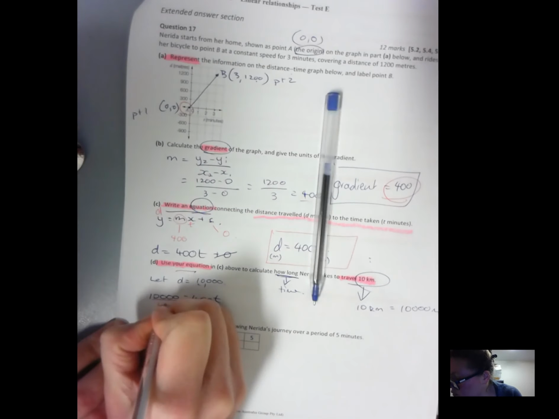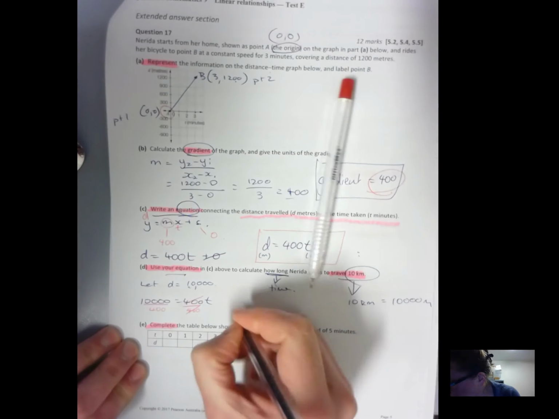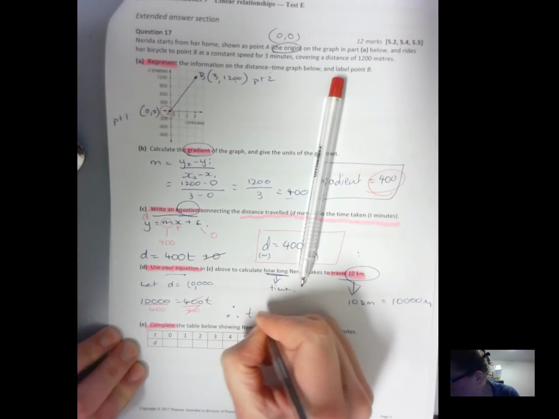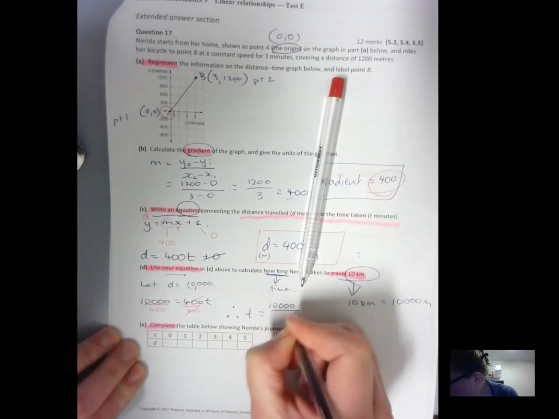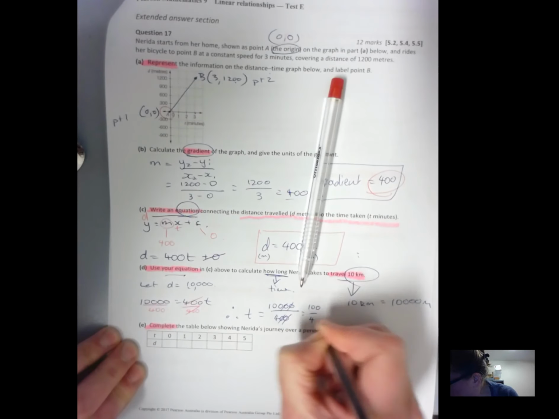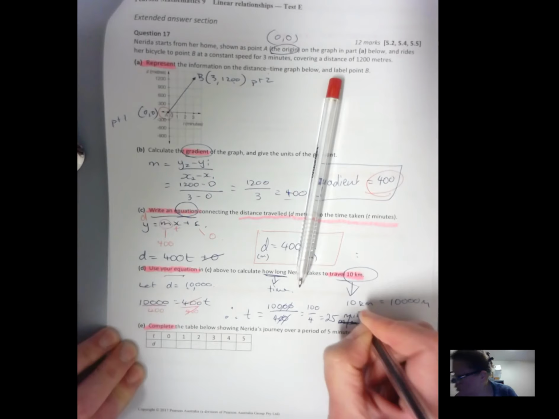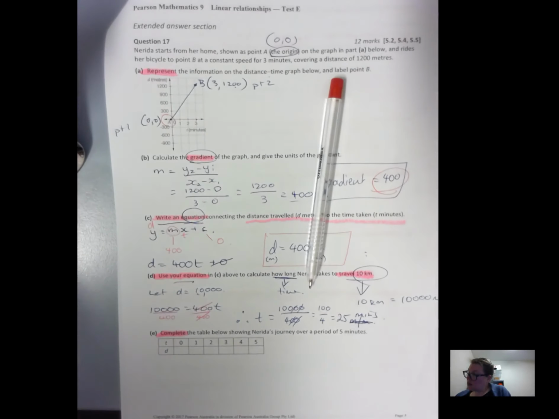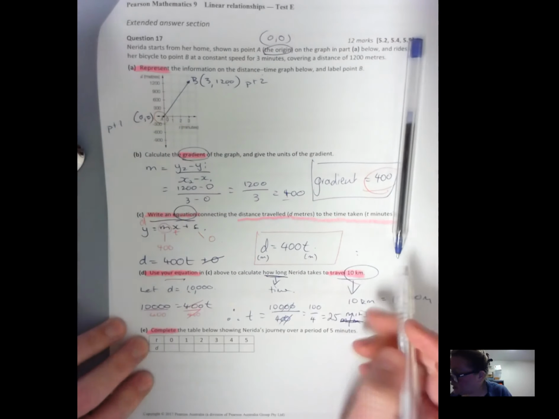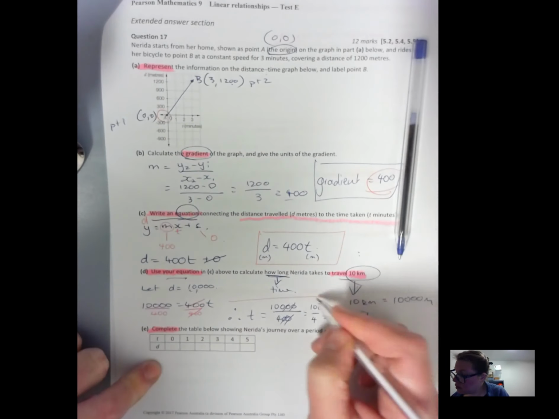Okay, divide both sides by 400. Therefore, t equals 10,000 over 400. We can cancel out our zeros, so we end up with 100 divided by 4, which gives us 25 minutes. Again, make sure your answer is clear. You don't need to annotate, you just need to know what these words mean. So I've put extra information in, but you don't need to do that.